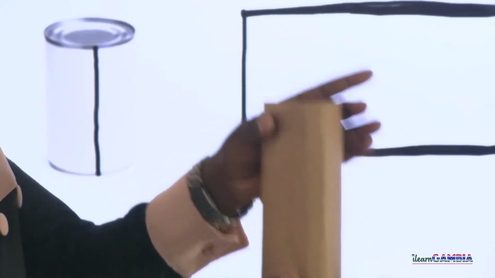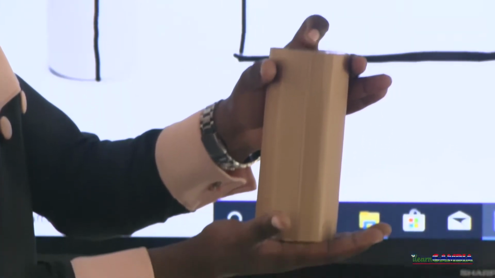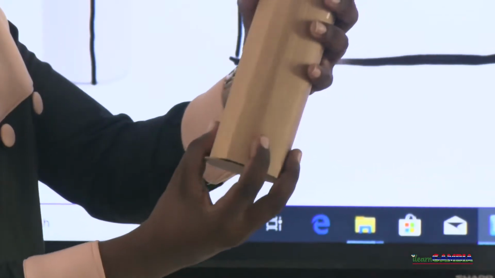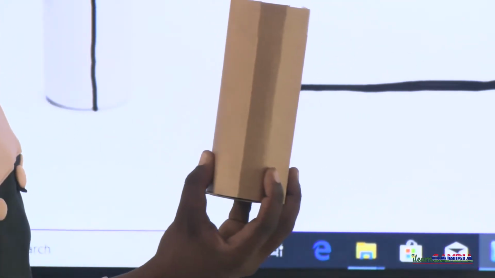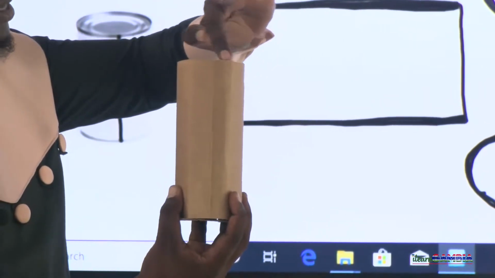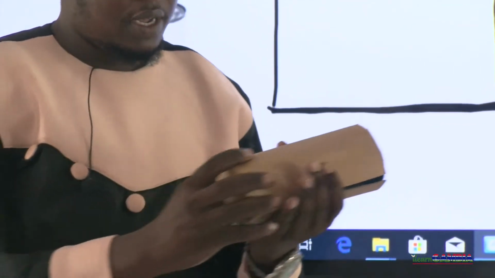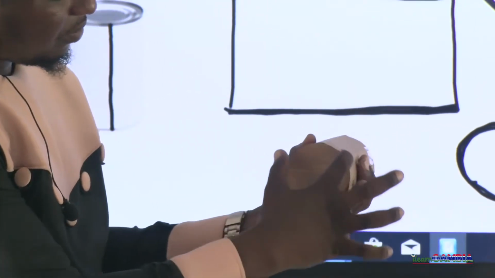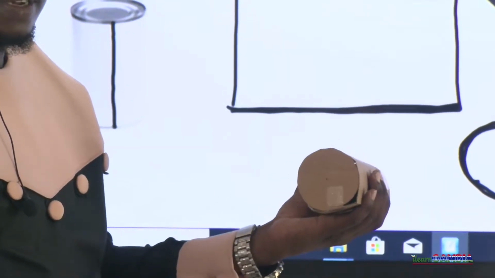This is what we're going to have, and this is an example of a cylinder. It has two faces. That's one here and the other one is here, and it has one curved surface area. So as you can see, the length of the rectangle is equal to the circumference of the circle. Here also we have the length of the rectangle equal to the circumference of the circle.